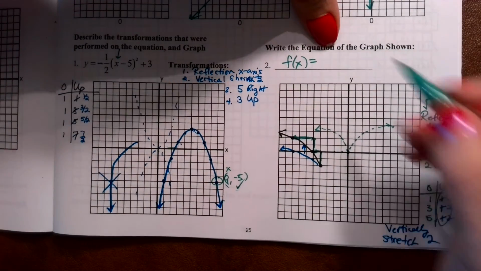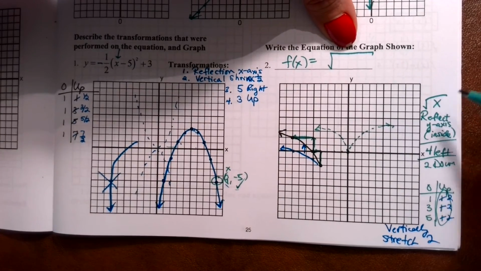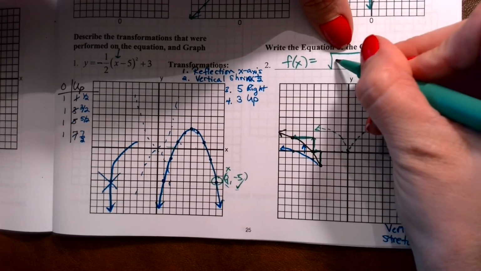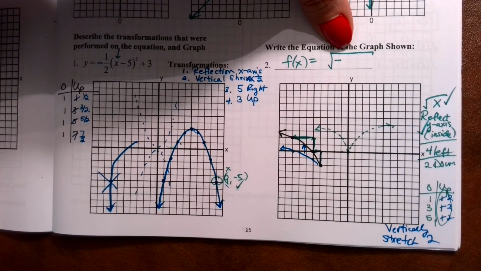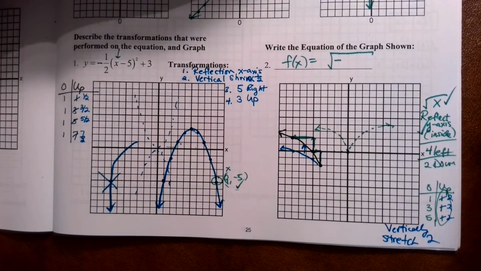So the first thing I'll do maybe is draw a nice big radical sign. Radical, check. Reflect over y-axis, has to go on the inside. Check. It has to go 4 units left, and this is where it gets tricky. I'm going to use a red pen here.